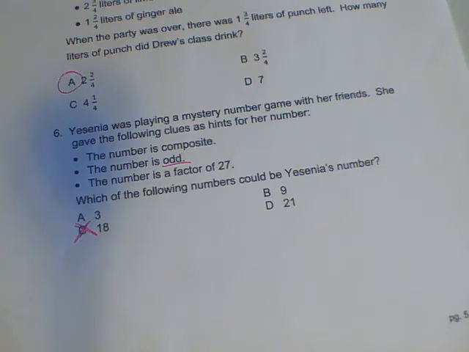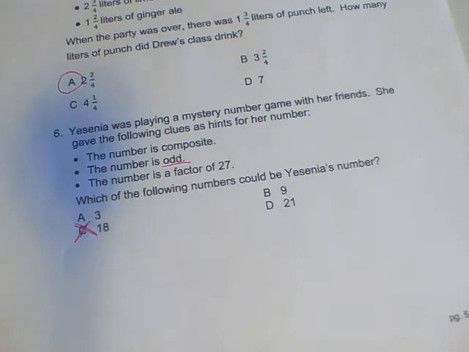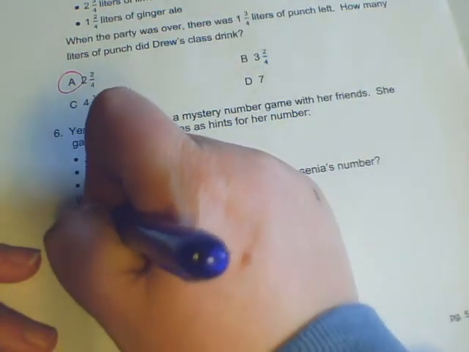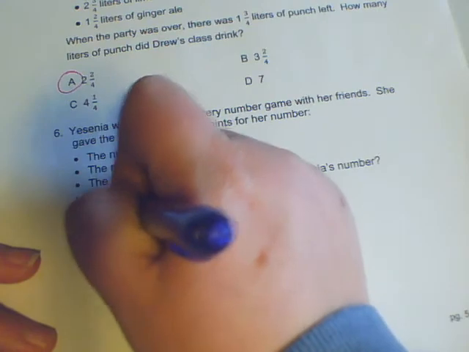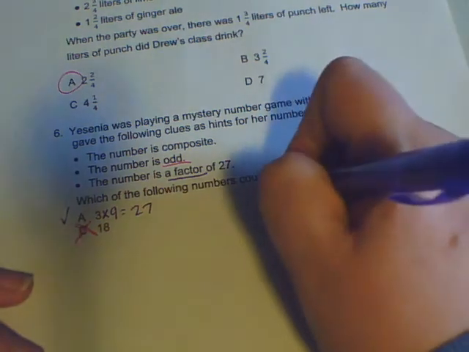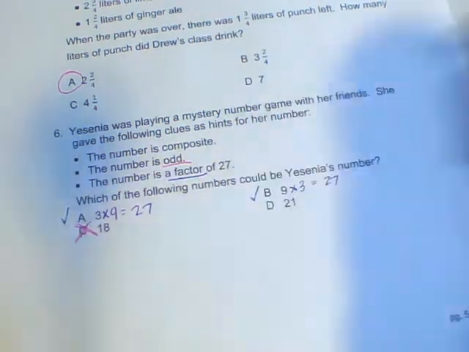The next thing I notice is that it is a factor of 27. Okay, so something times something has to get me 27. Well, 3 times 9 would get me 27. So that is possibly a factor of 27. 9 times 3 would also get me 27.